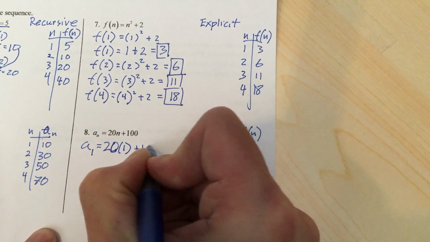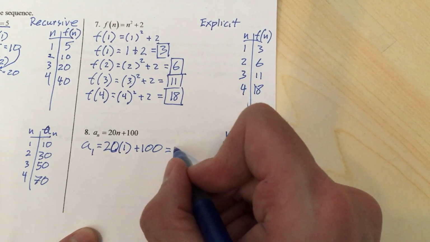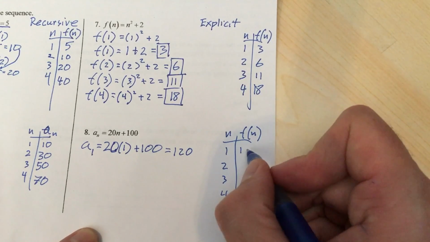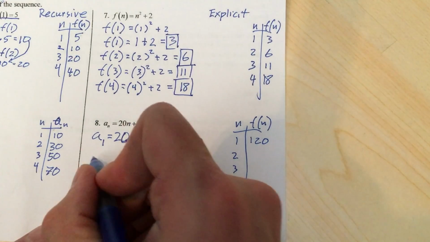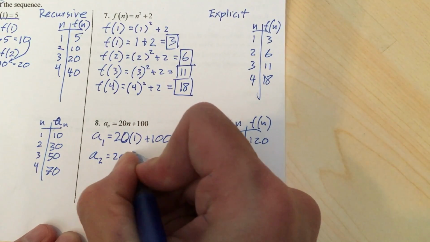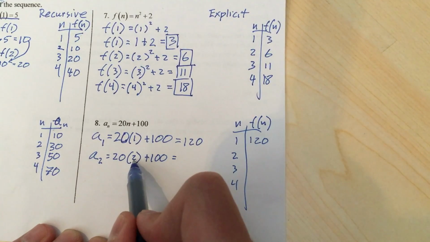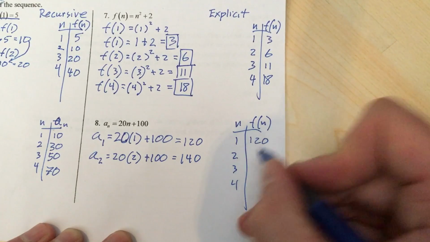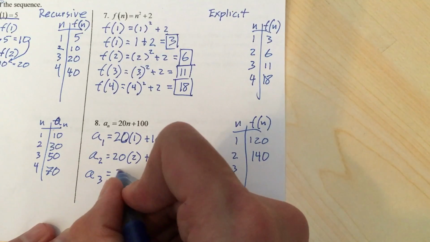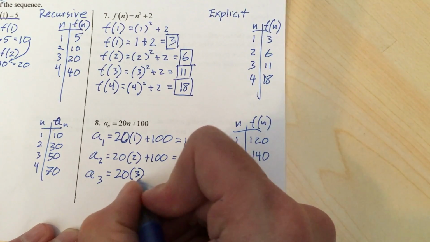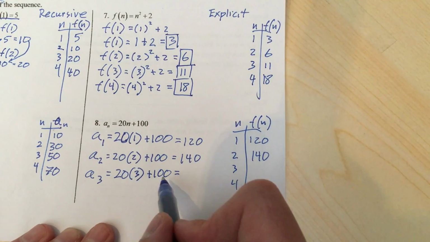times 1 plus 100, which is 20 times 1 is 20, 20 plus 100 is 120. So n equals 1 gives us 120. A sub 2 equals 20 times 2 plus 100. So 20 times 2 is 40. 40 plus 100 is 140. Okay. A sub 3 is 20 times 3 plus 100. So 20 times 3 is 60. 60 plus 100 is 160.